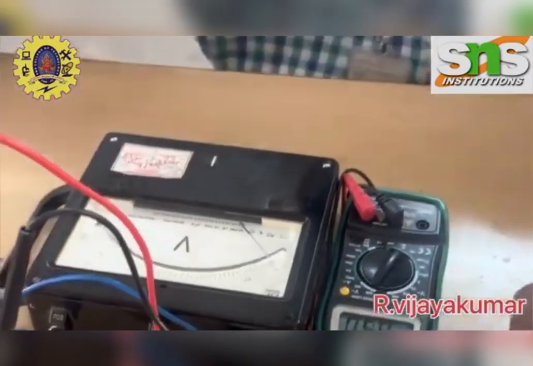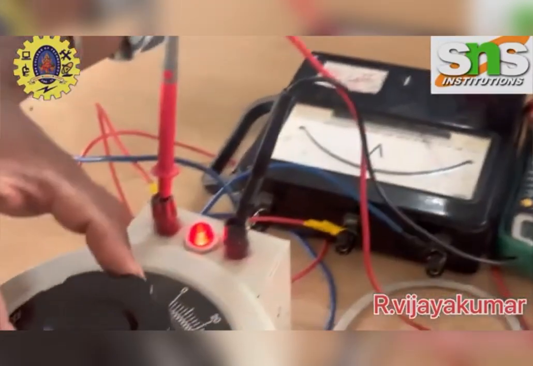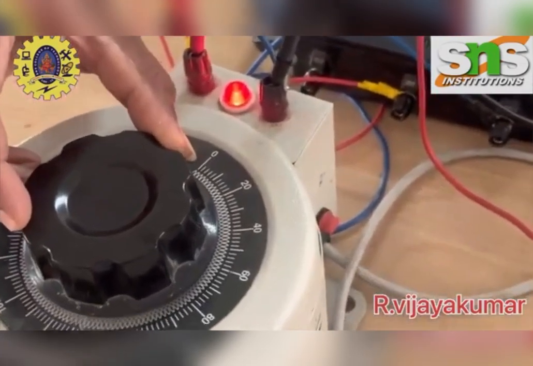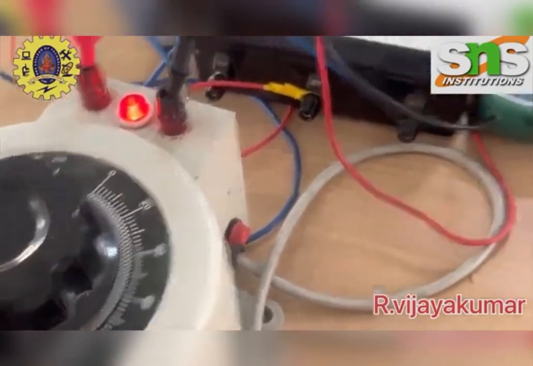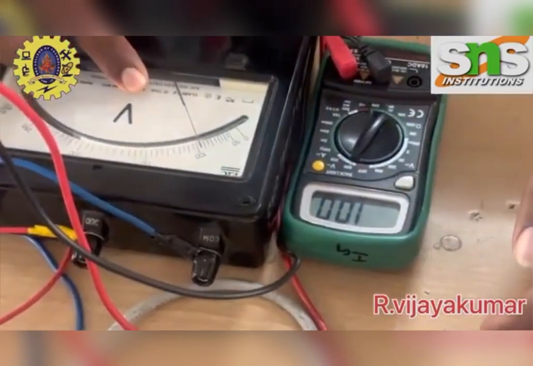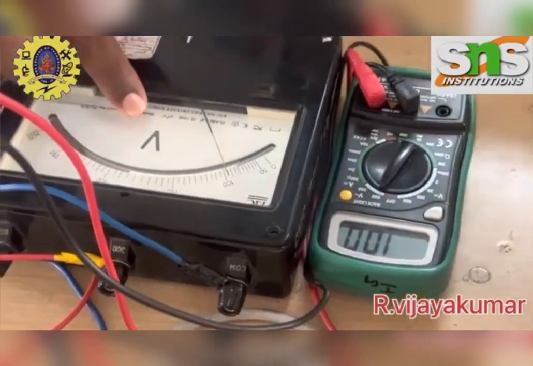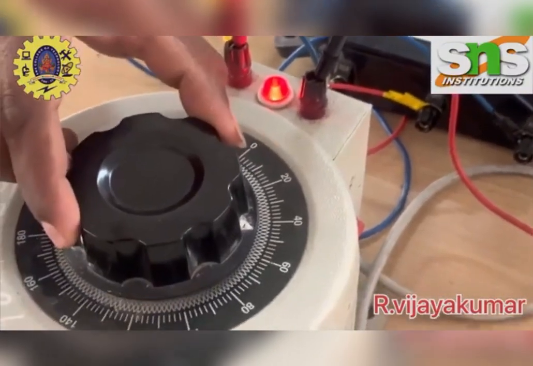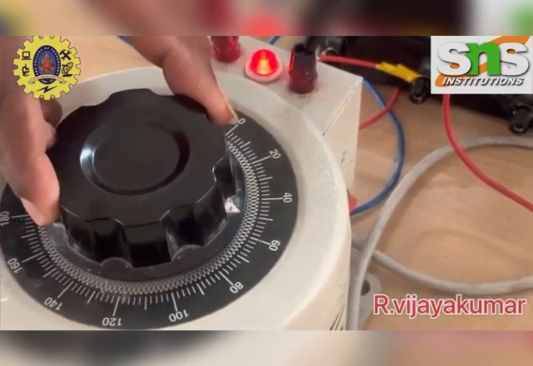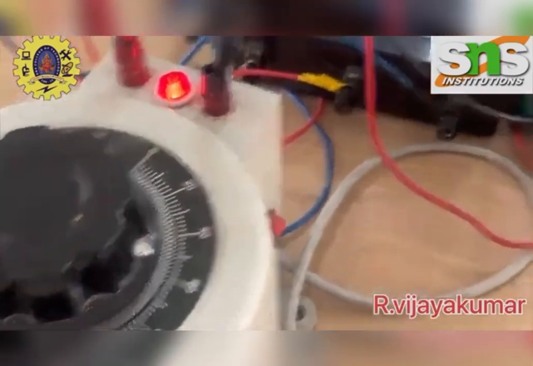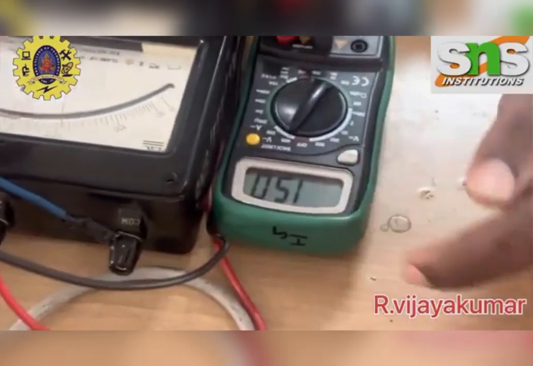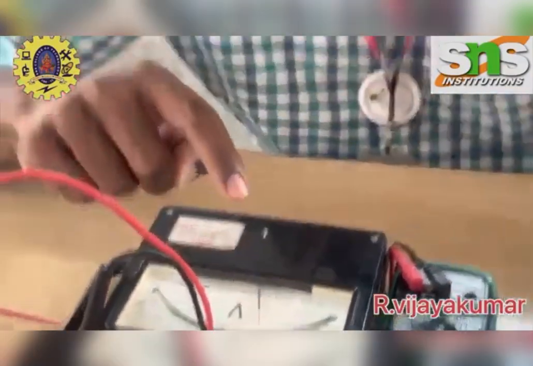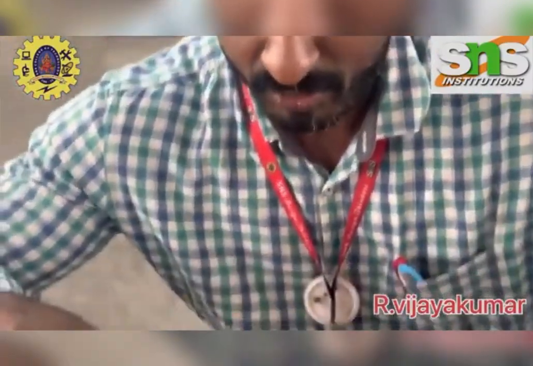So I have one reading, and now I am increasing to 100 volts. This is exactly 100 volts in the digital voltmeter, while the analog meter shows only 90 volts, so again it has some error. Next I am increasing the voltage up to 150 volts. The digital voltmeter shows 150 volts, while the analog meter shows only 145 or 140 volts, so there is a deviation of about 10 volts.